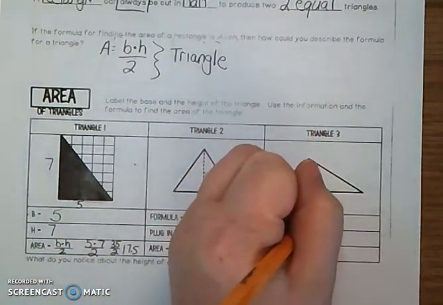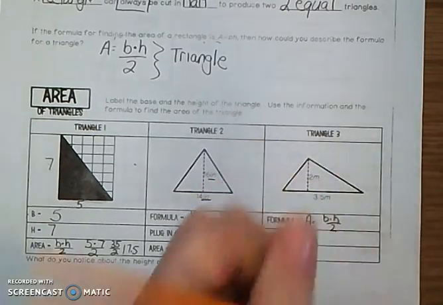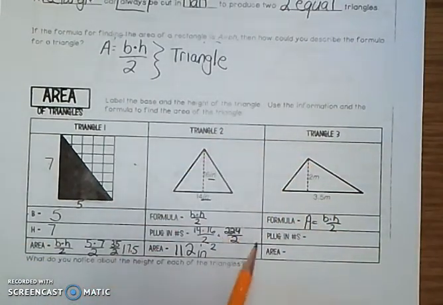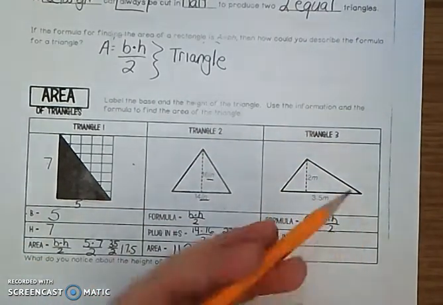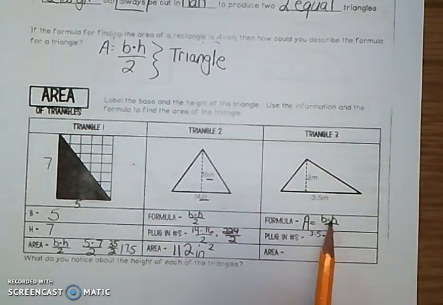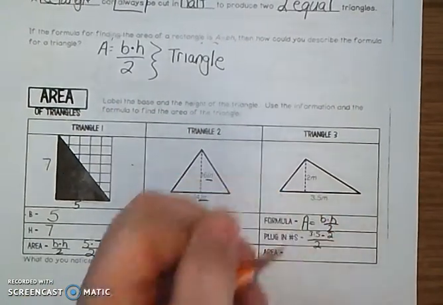So let's do the next one. The formula is area equals base times height divided by 2. Always write that down, remember, that's how we remember. Now we're going to plug in our numbers. Our base is 3.5 times h, which is our height, which is 2. And then we're going to divide by 2.